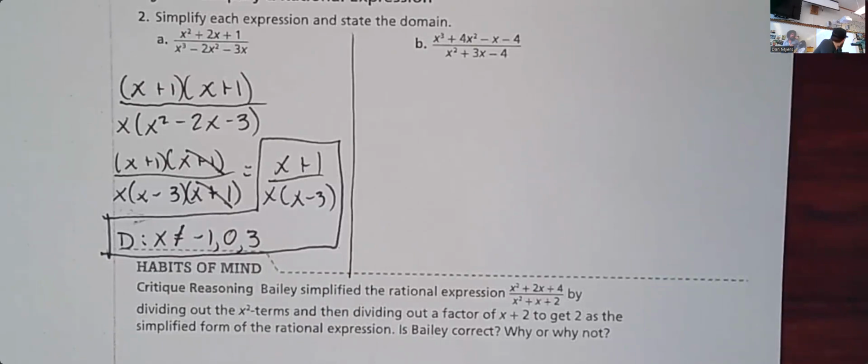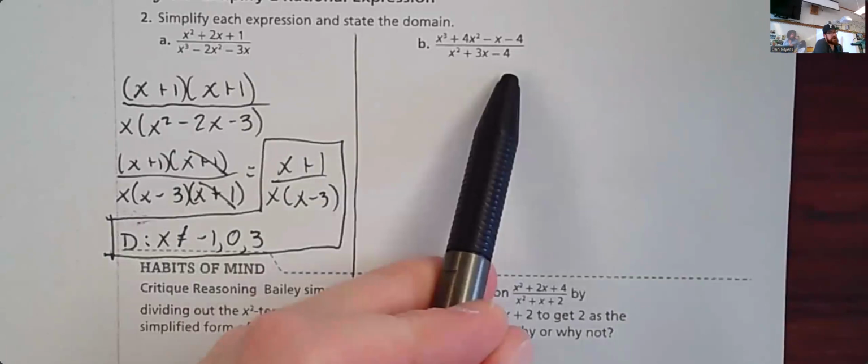Yeah. So synthetic division doesn't really work here because the divisor has to be a linear binomial. And so our divisor here is a quadratic trinomial.